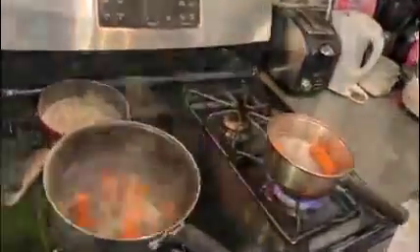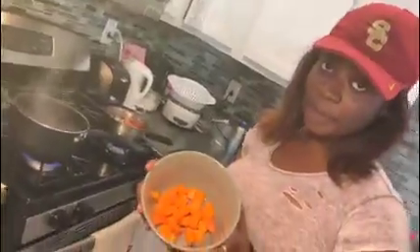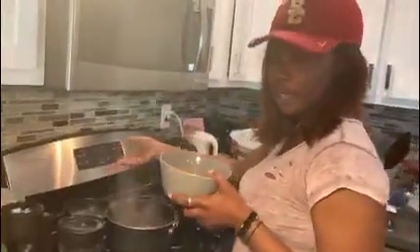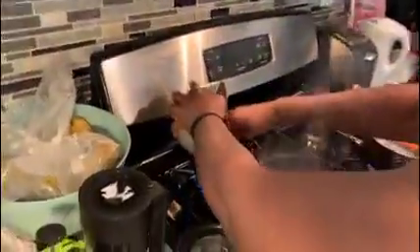And then for the second soup, we're gonna add our medium-sized carrots. Add those very small sized carrots to the small pot here. That's how you put them in the water without getting burnt.